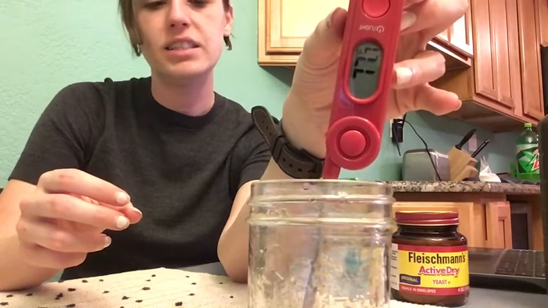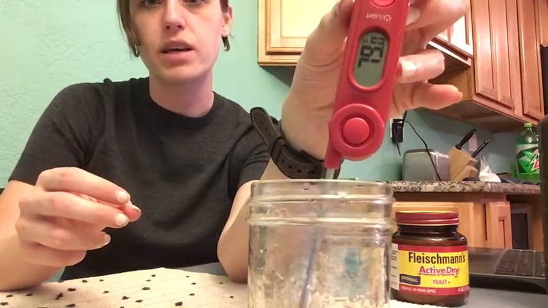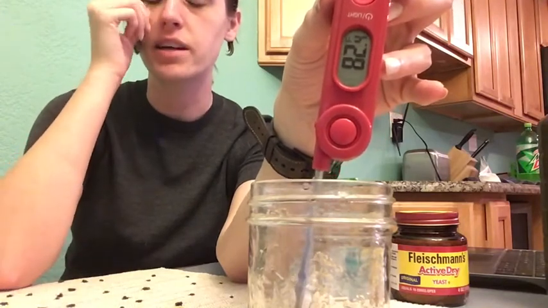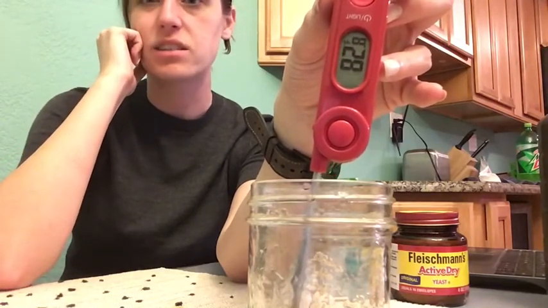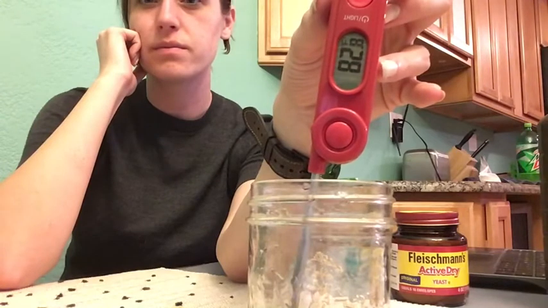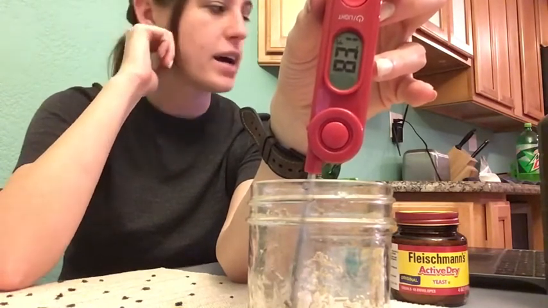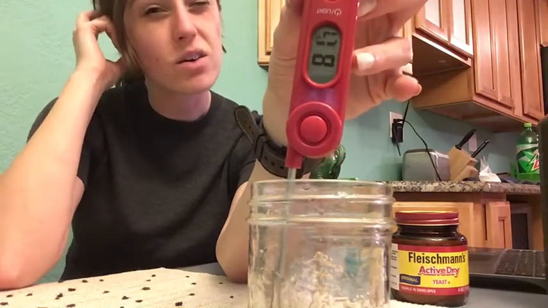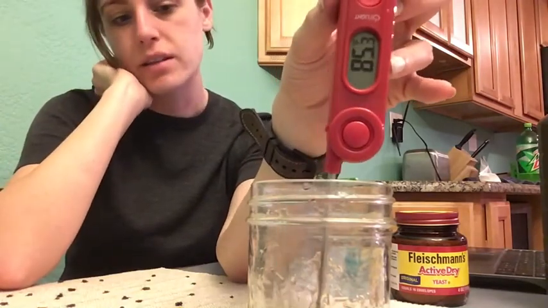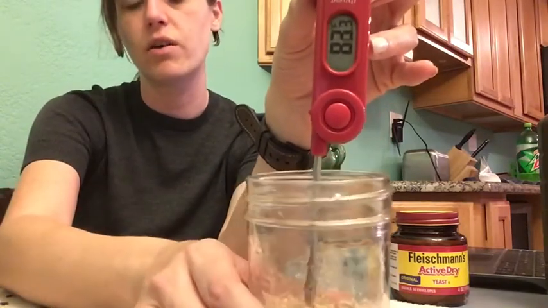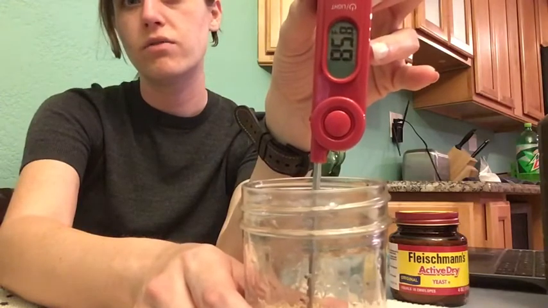Ideally, in a perfect world, we would want to keep taking measurements for about, oh wow, look at that jump. So now we're in the 80s. That's a pretty high jump. Normally we would want to keep this going for maybe 2 minutes or so, until, again, it levels off or stabilizes. But right now, this reaction is still going fairly strongly.